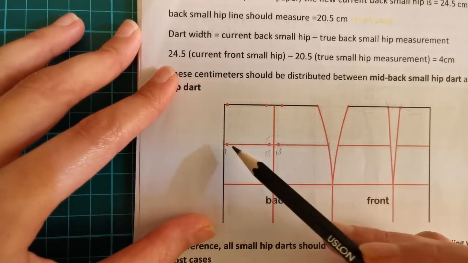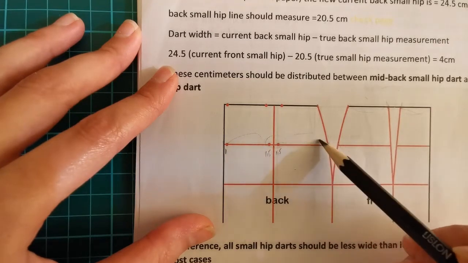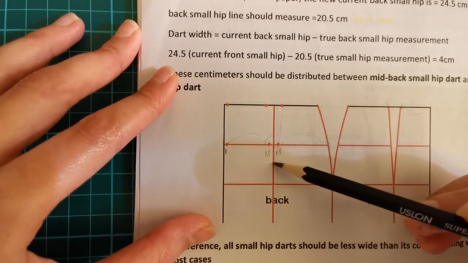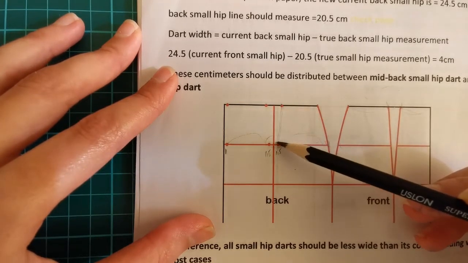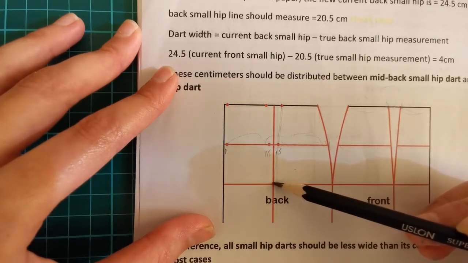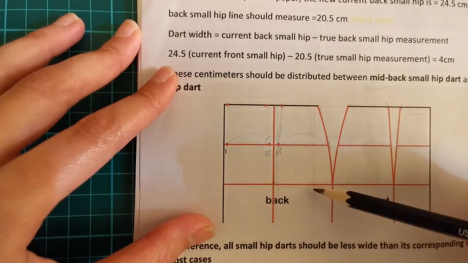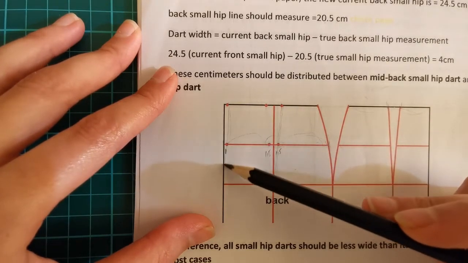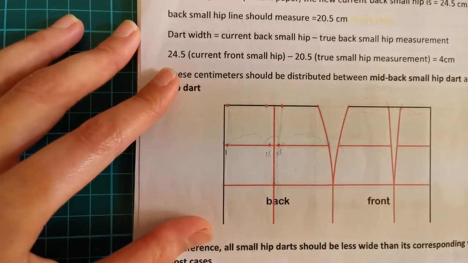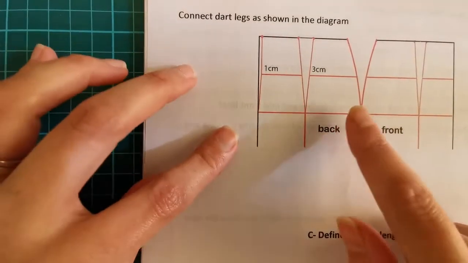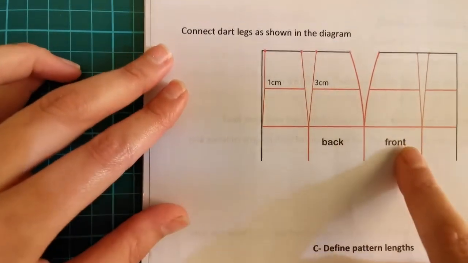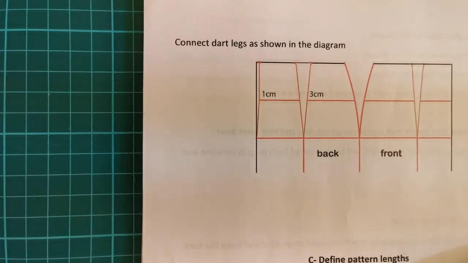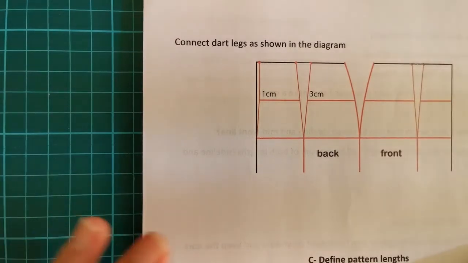So we'll be left with 20.5 centimeters. So now, drawing the legs of the dart, we have to pass from this point to this point and make it vanish at the level of the big hip level. Same here and same here for the back, as you can see in this photo. I hope that makes a lot of sense for you and it's easy to understand.